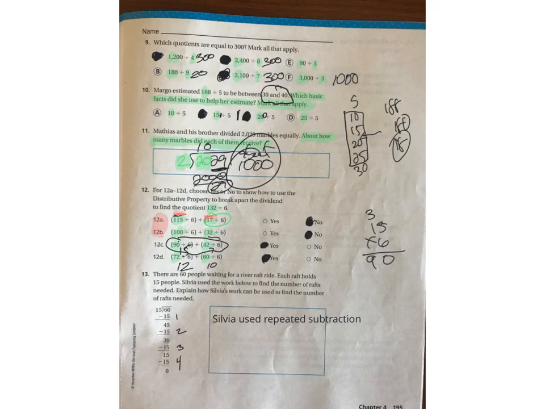Sylvia used repeated subtraction. And then I can count the number of times Sylvia subtracted 15. And how many times did she subtract?